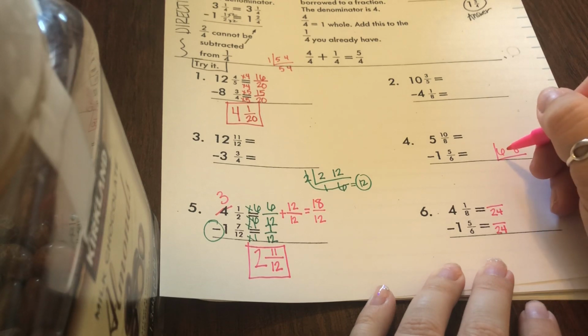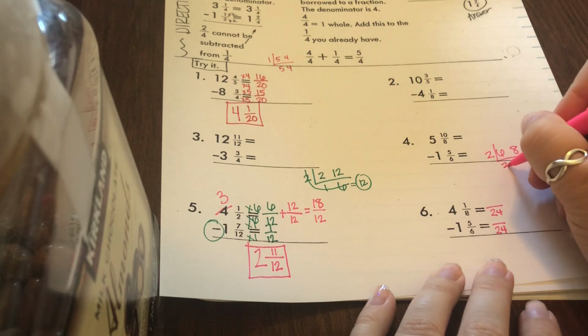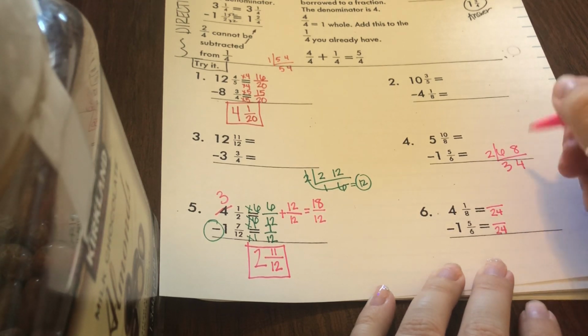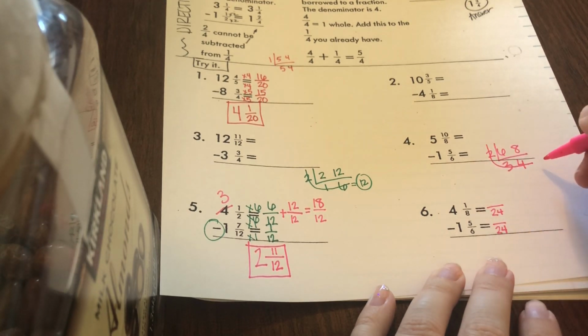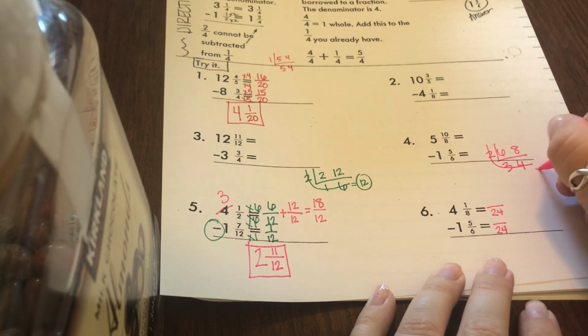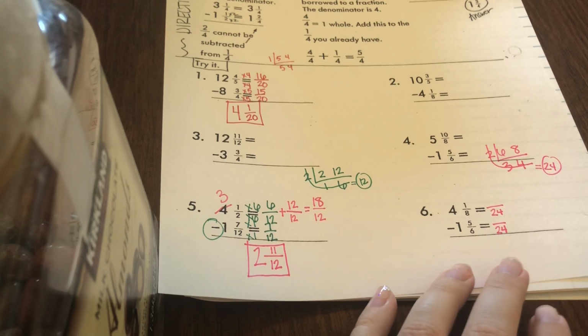Again, if you didn't like that way, you could do the upside down cake. What can go into 6 and 8? 2. 2 times what is 6? 3. 2 times what is 8? 4. Can you keep going? No. So multiply those numbers that create your L along the outside. 2 times 3 is 6. 6 times 4 is 24. Look at that. You got your common denominator that way as well.